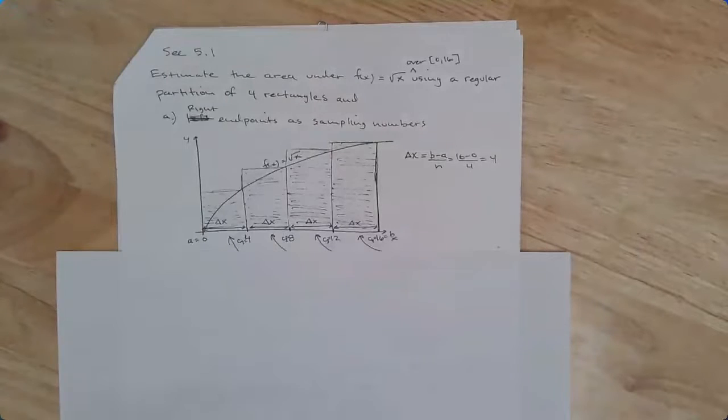So this first thing we're going to talk about doing is estimating the area under the function f of x equal to the square root of x on the interval from 0 to 16 using a regular, which just means all the partitions are equal length, 4 rectangles. We're just going to look at this in a couple different ways so we can talk about what's happening here. But the math is always a little bit gross.